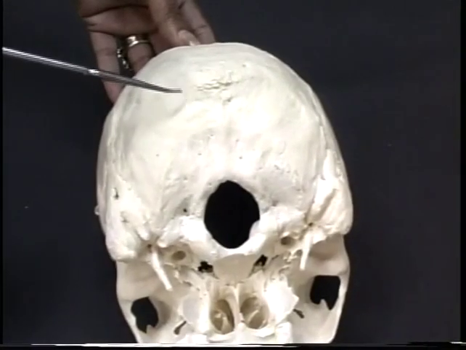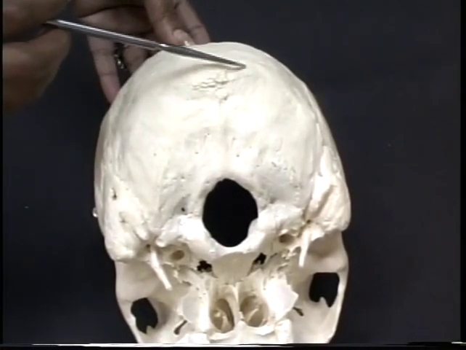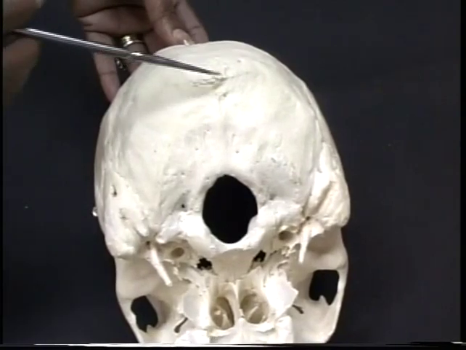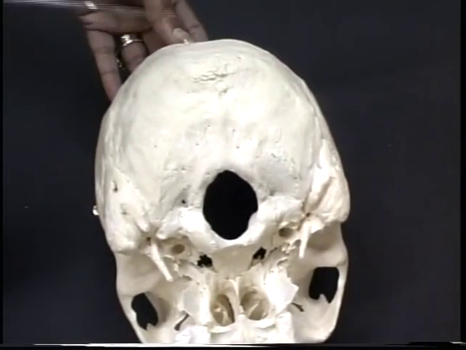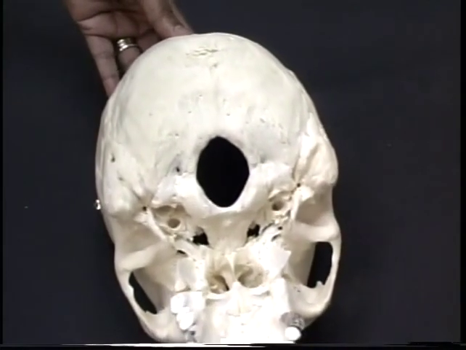So on the posterior aspect of the occipital bone, now I am pointing to the external occipital protuberance. So now this finishes the base of the skull.